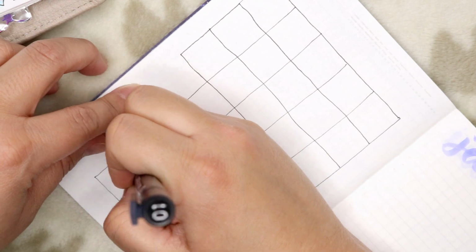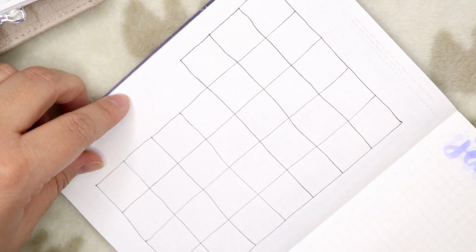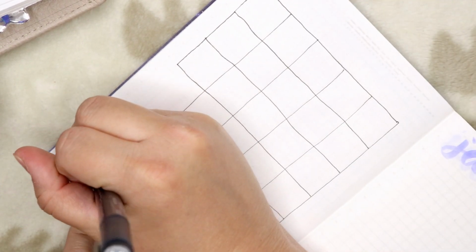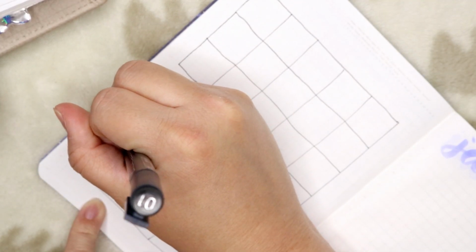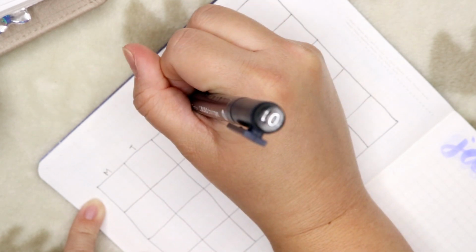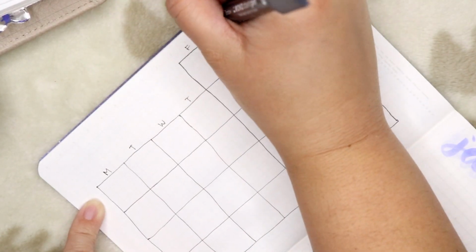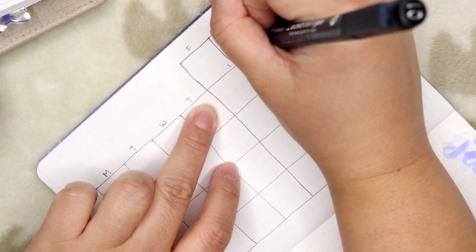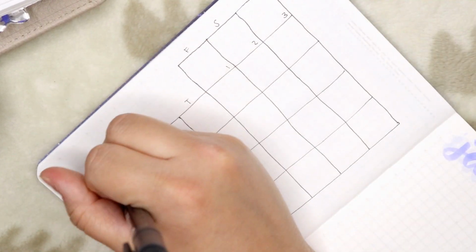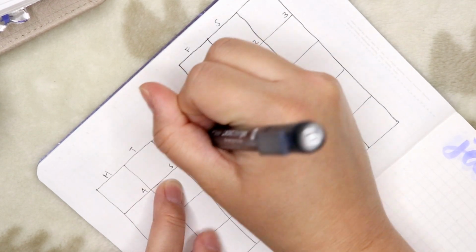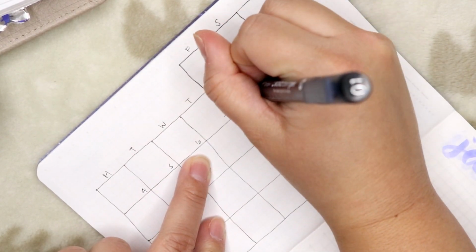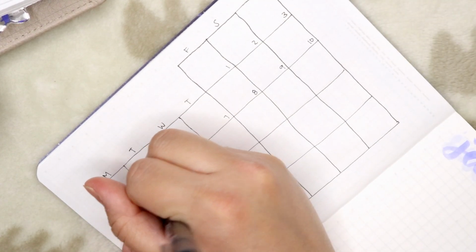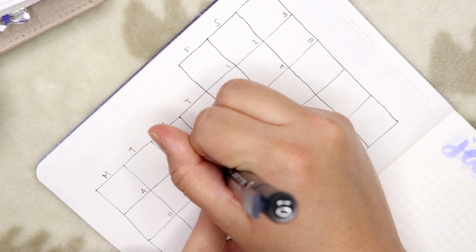Hopefully this is right. I mean, y'all have seen me mess this stuff up before, so it is what it is. Let's see, Monday, Tuesday, Wednesday, Saturday, and Sunday. And then this is the real test. Am I gonna get this part right? I should have probably highlighted up there before I wrote on it, but oh well.